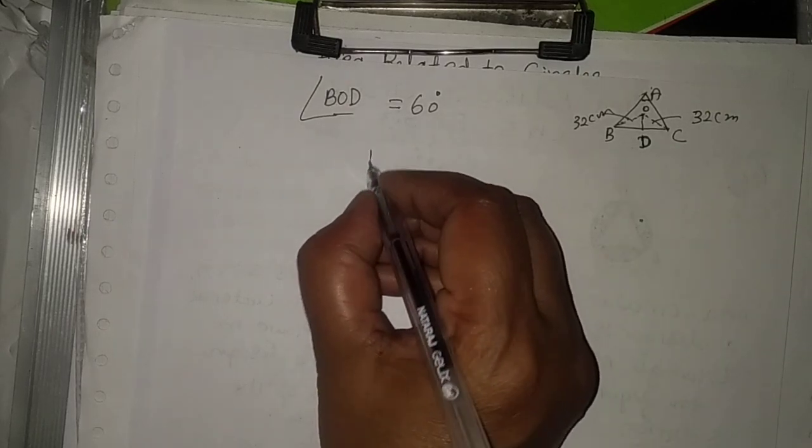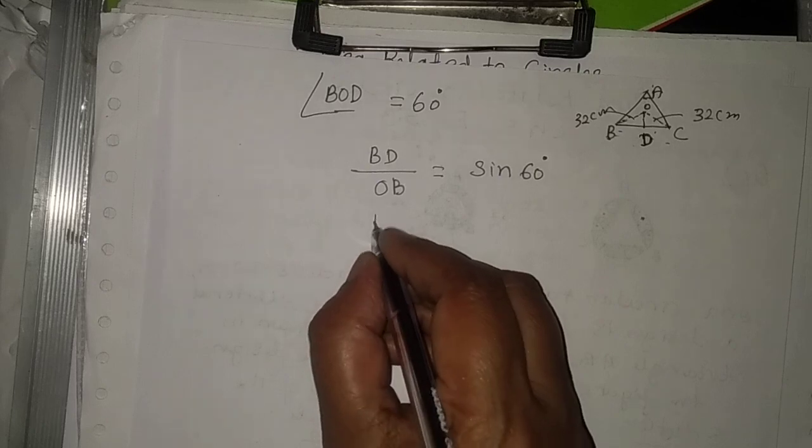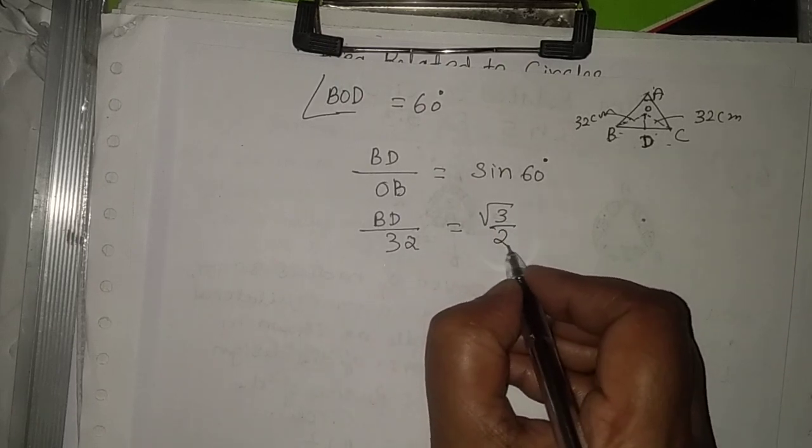So therefore angle BOD is equal to 60 degrees. Therefore BD by OB is equal to sin 60. BD by OB is sin 60. Therefore BD, what is OB? OB is 32. We'll substitute here. Then sin 60 is root 3 by 2.